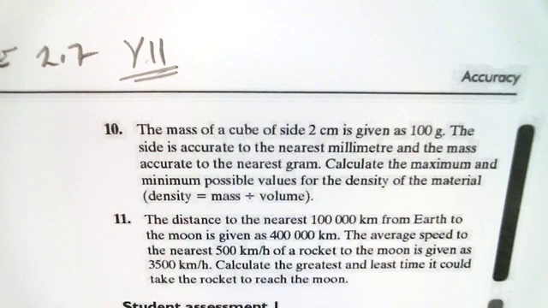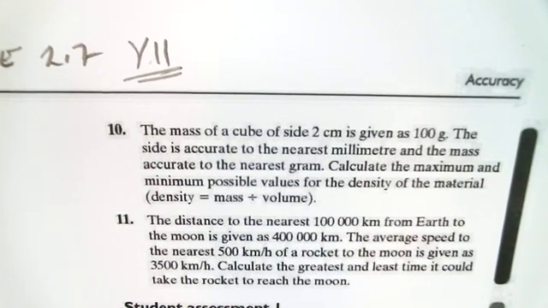The question says a mass of a cube of side 2 centimeters is given as 100 grams. The side is accurate to the nearest millimeter, and the mass accurate to the nearest gram. It says calculate the maximum and minimum possible values of the density of the material. And the density is given by, and that's the nice thing here, it's actually got an equation for it. Density is mass divided by volume.